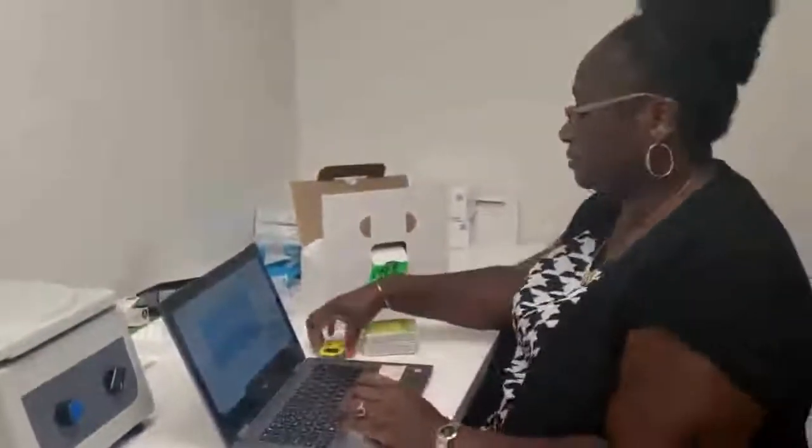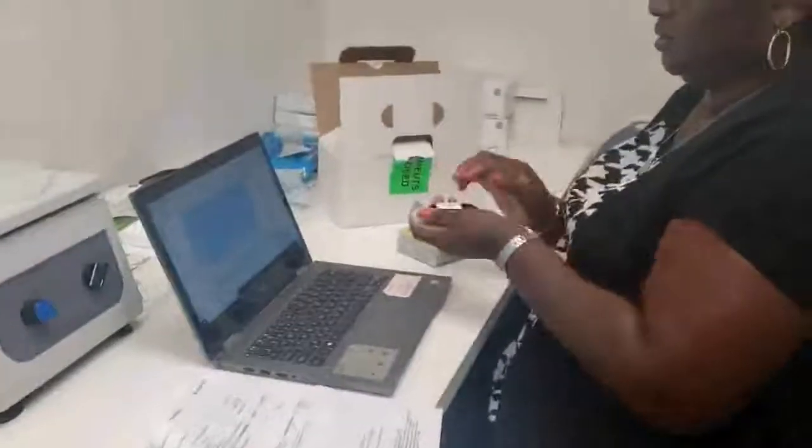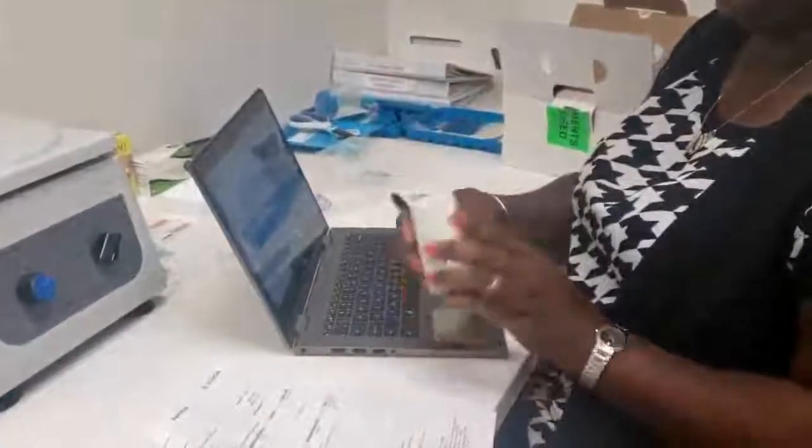All right, so we can take this out now and put this away. Now we want to check the drug to make sure that it has not expired. So we're going to check the drug expiration date.